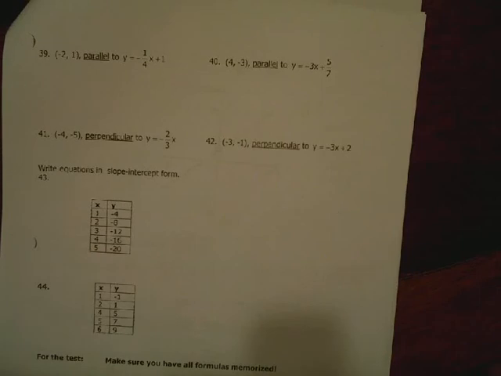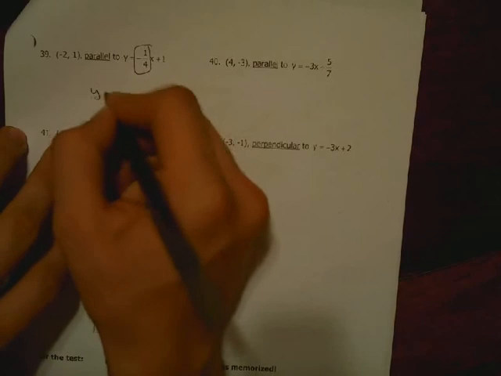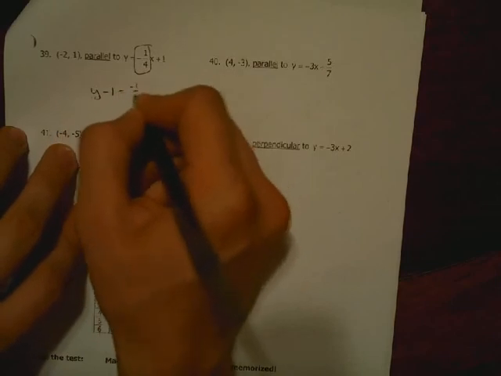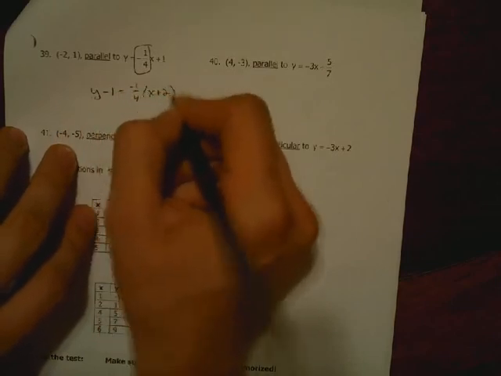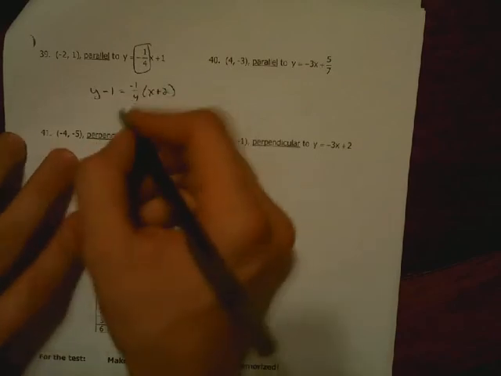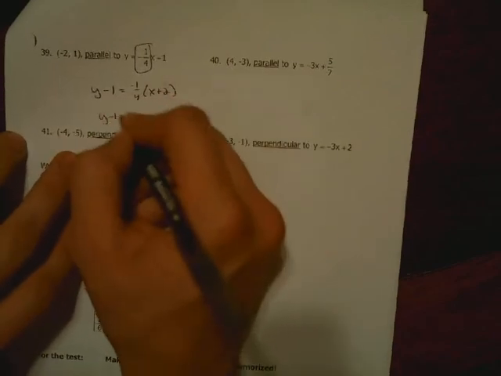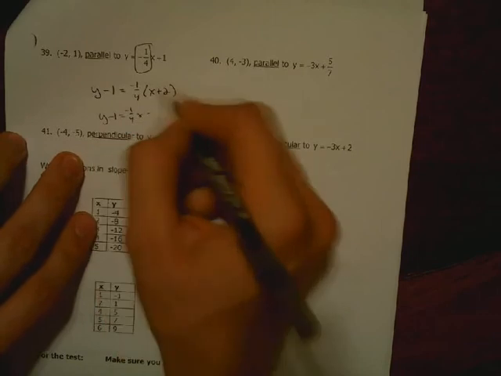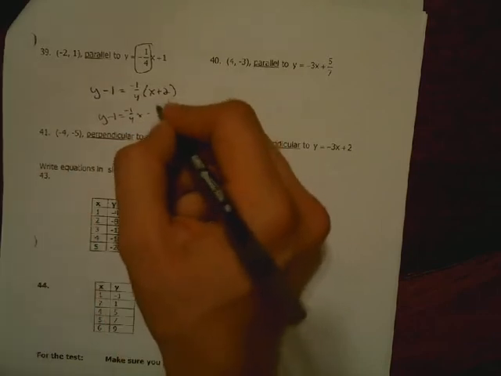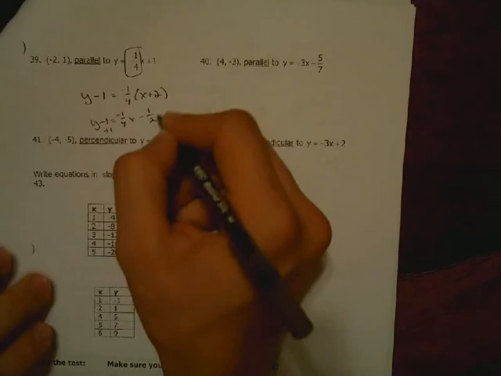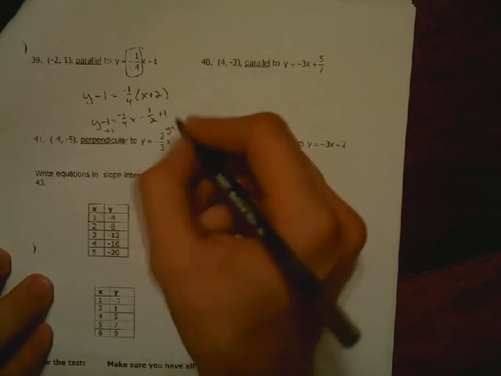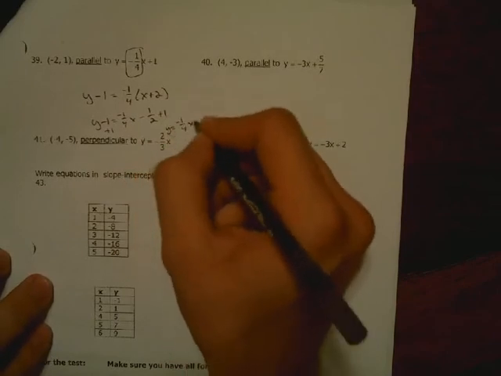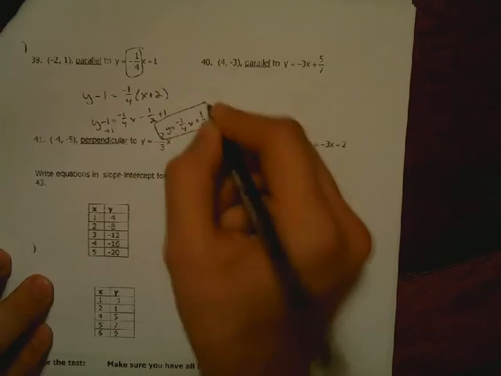Alright, going onward. We're going to continue that idea. We want to go through this point. We want to be parallel to this line. If I'm going to be parallel, I want this slope. So y minus 1 is equal to negative 1 over 4, x minus negative 2. I still want to put it in slope-intercept form, so I'm going to distribute. y minus 1 is equal to negative 1 over 4, x minus 1/2. Just like that, add 1 to both sides, and you will get y is equal to negative 1 over 4x plus 1/2. It's going to be that one.